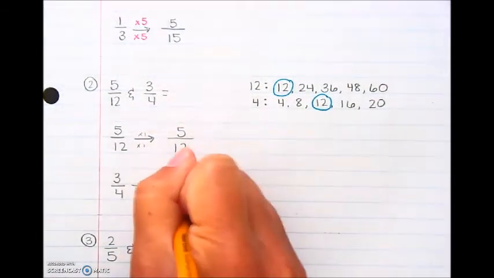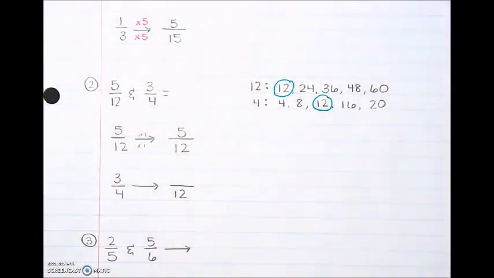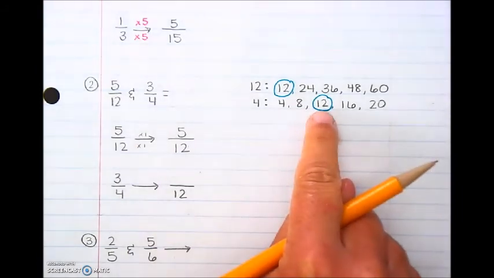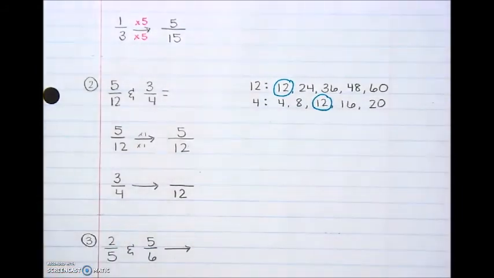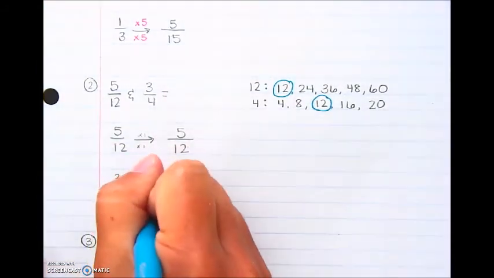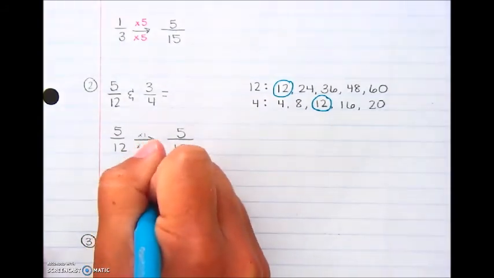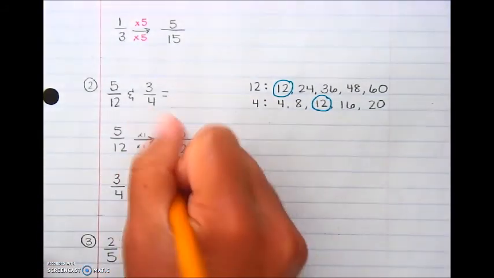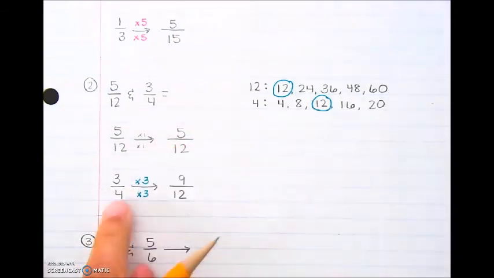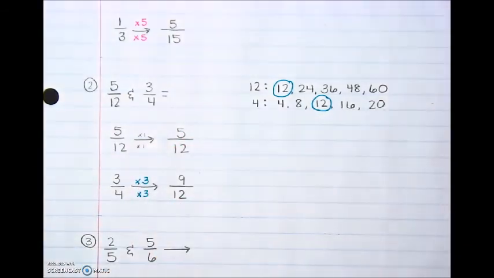But 3/4 does need to change into 12ths pieces. I know that 12 is the third multiple of 4. In other words, I multiplied 4 times 3 to get 12. So I also need to multiply 3 times 3 to show that they are equivalent. That gives me 9/12.